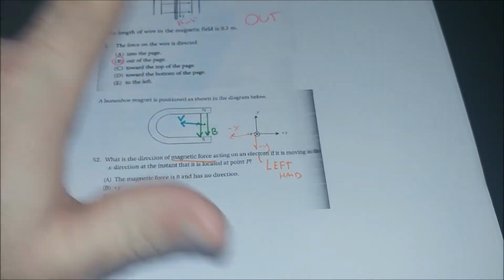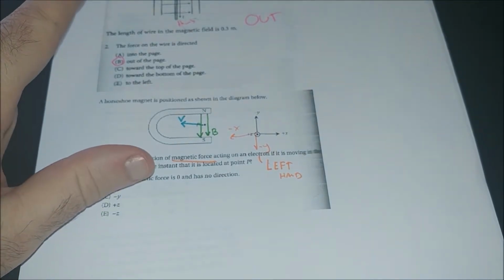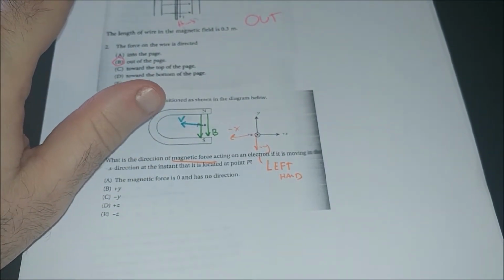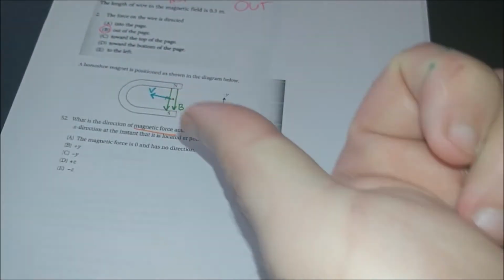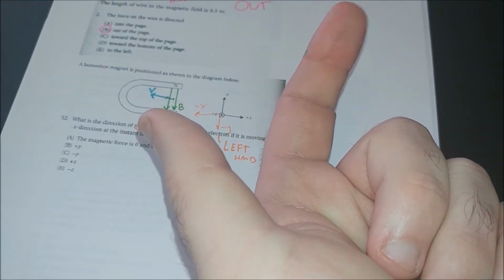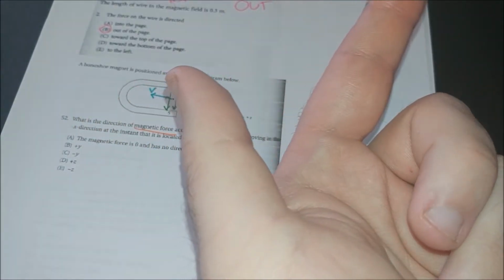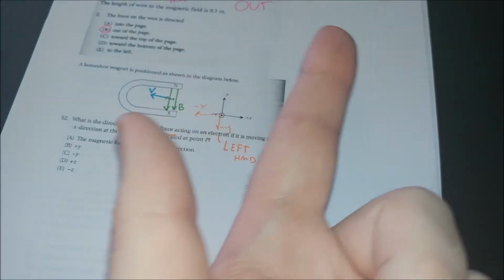Using your left hand, not your right, your left hand, let's figure this out. Which way is the force? Okay, first off, line my thumb with that velocity arrow. Go like that. Second of all, I'm going to have to move my hand so that my index finger is pointed from north to south. You might want to stand up for this because pulling your arm back can be kind of tough.